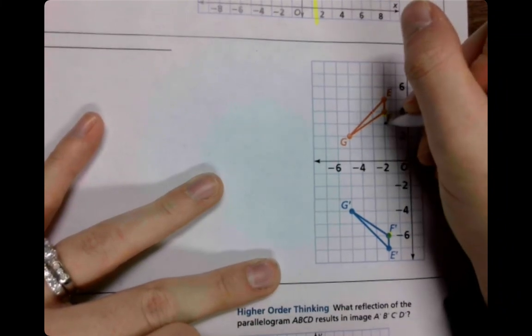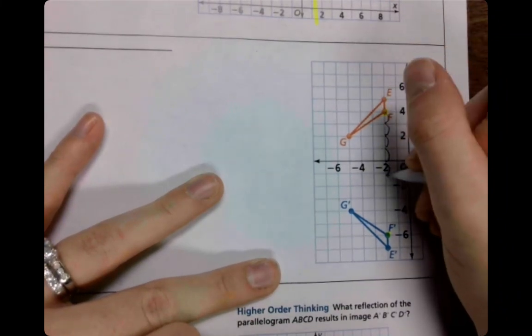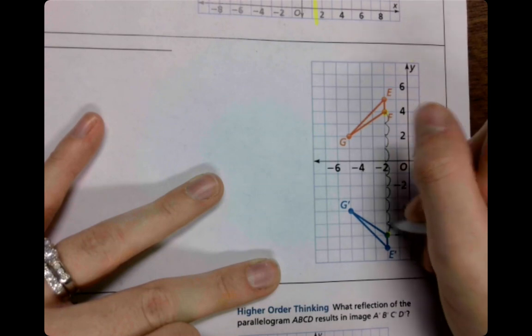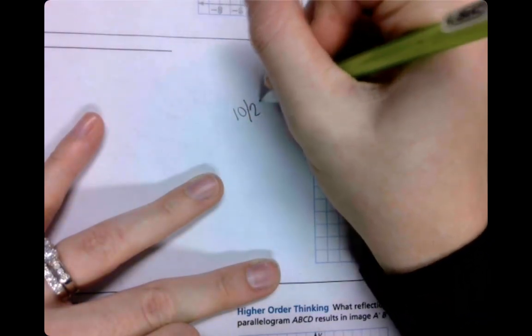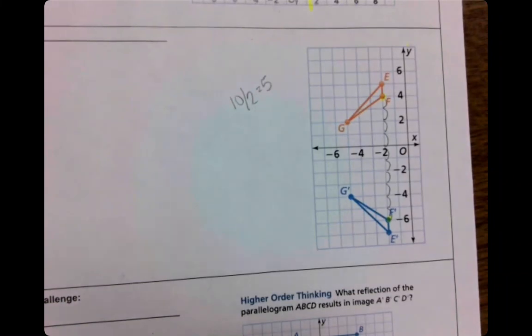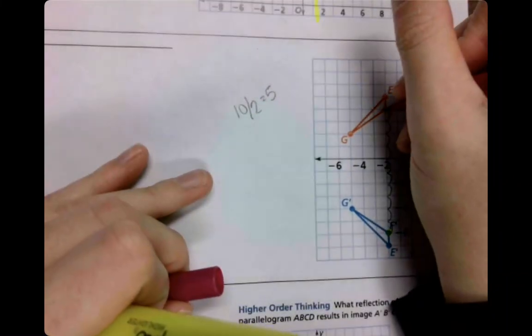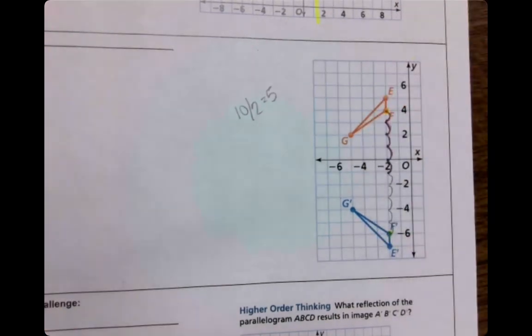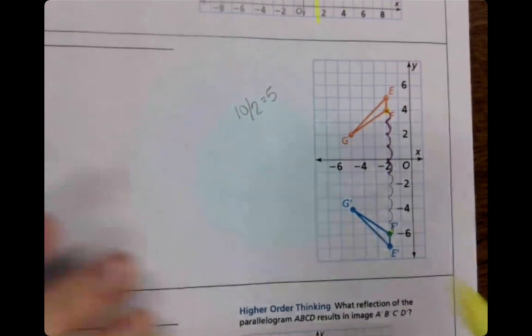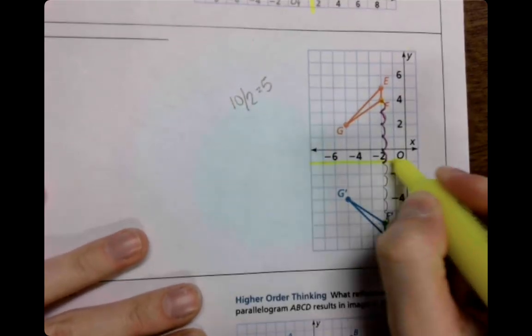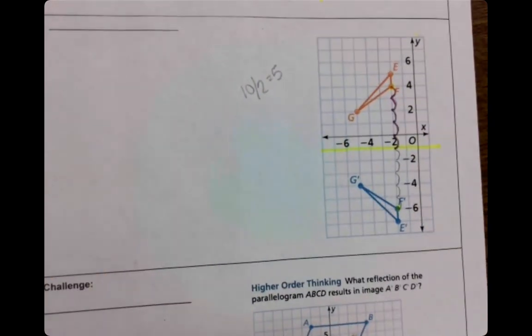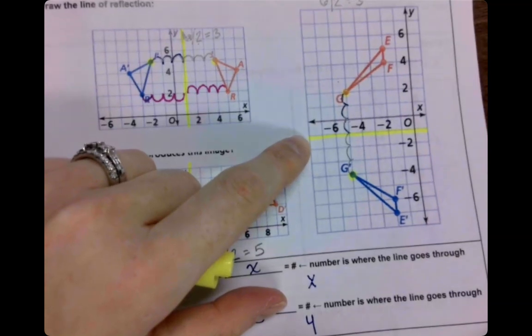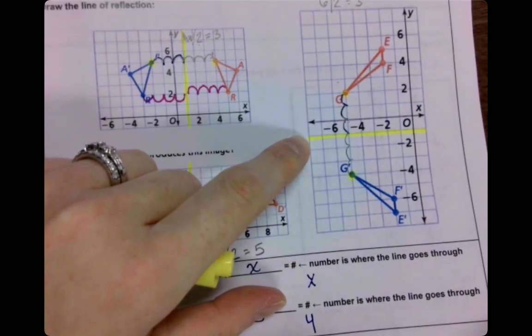So we have 1, 2, 3, 4, 5, 6, 7, 8, 9, 10. 10 divided by 2 is 5. 1, 2, 3, 4, 5. So it would be here. And again, if I pull back out, what we did here, it's in the same spot. I used a different letter, but it's in the same spot.